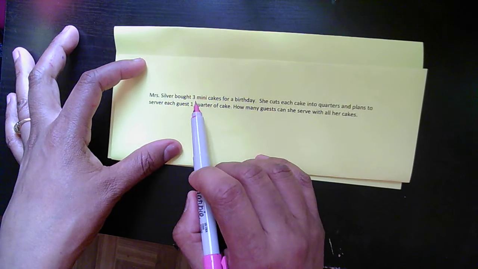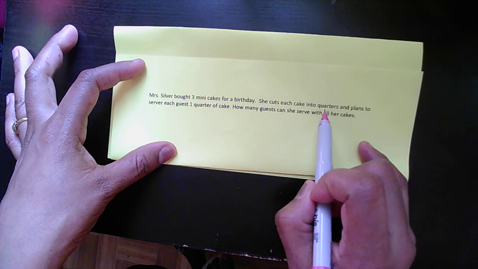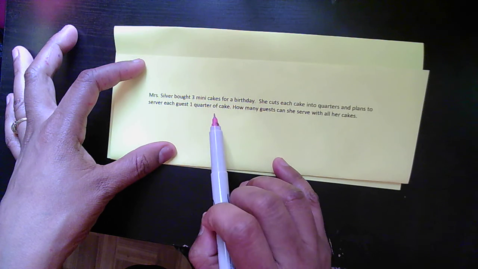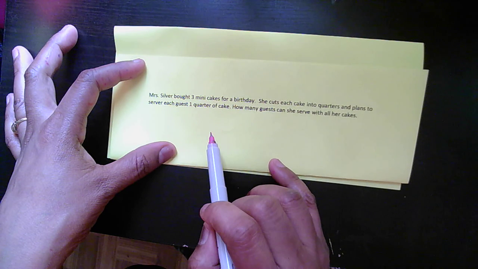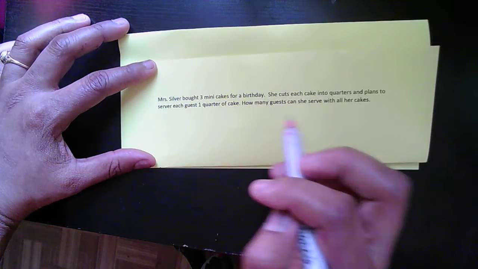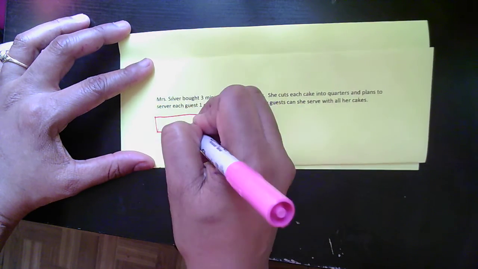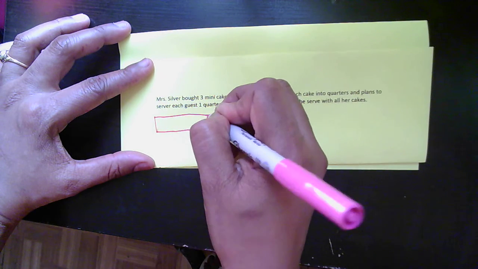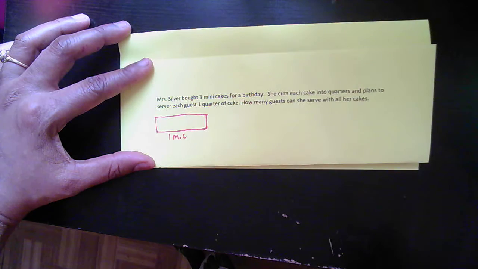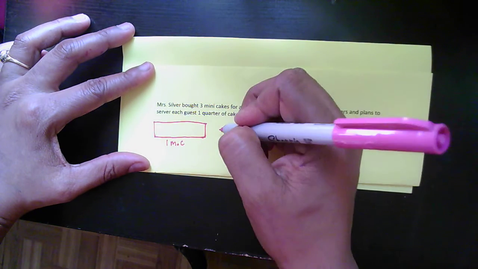Mrs. Silver bought 3 mini cakes for a birthday. She cuts each cake into quarters and plans to serve each guest 1/4 of the cake. How many guests can she serve with all her cakes? Okay, so now again, let me draw this model. So here's 1 mini cake, and I'm just going to put MC.